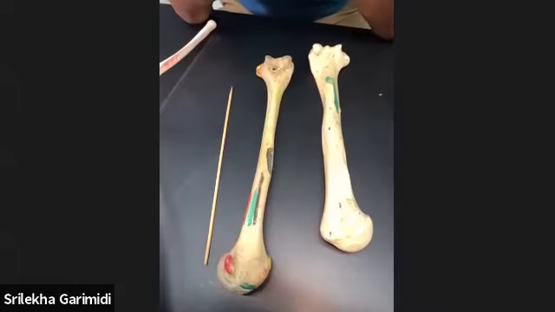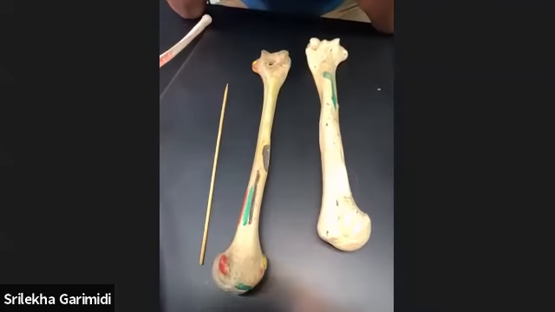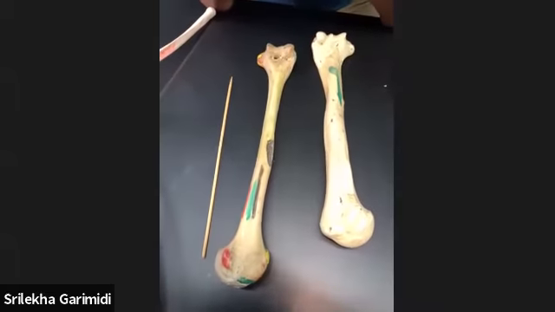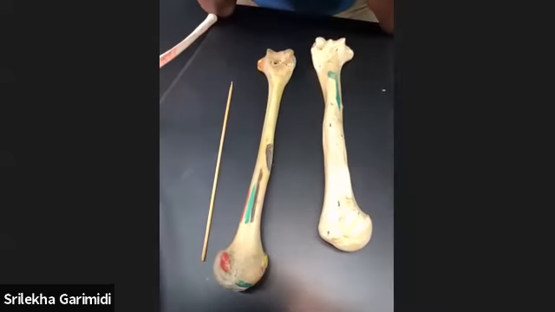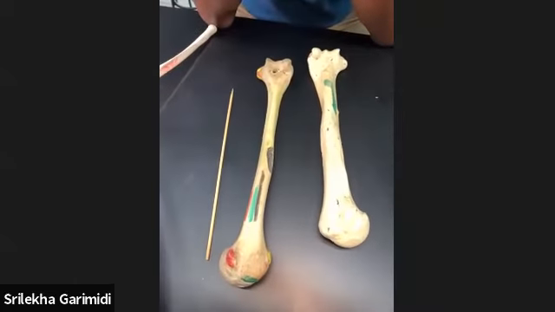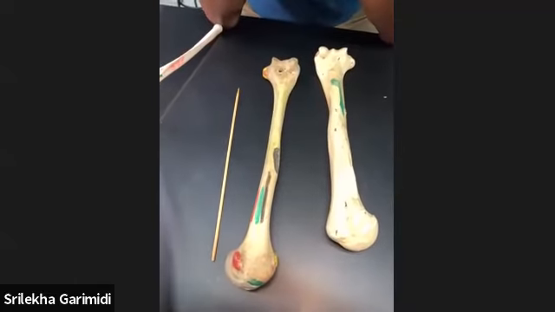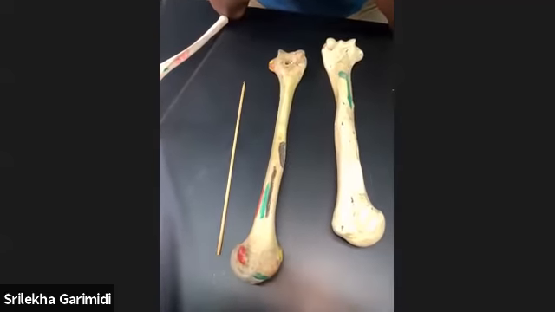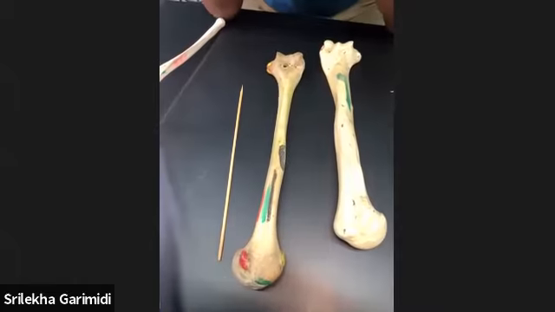The sternocostal head, guys, arises from the upper six costal cartilages, and the manubrium and body of the sternum. Manubrium and body of the sternum.